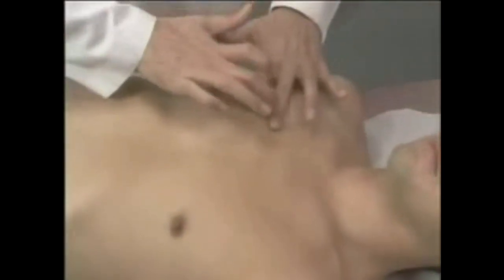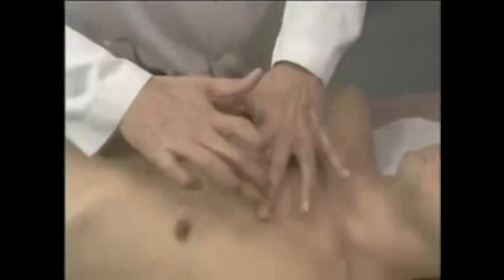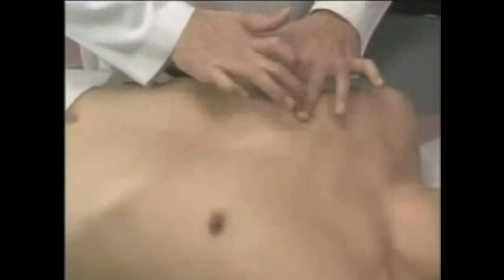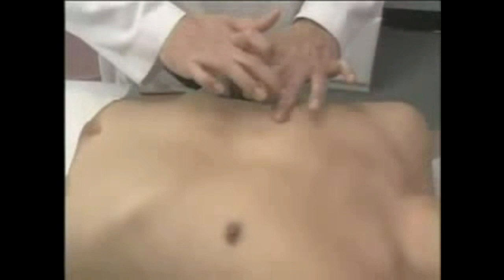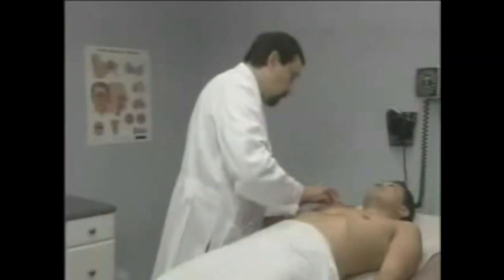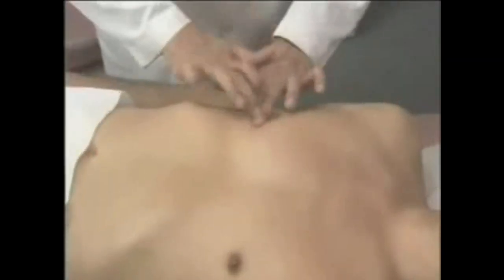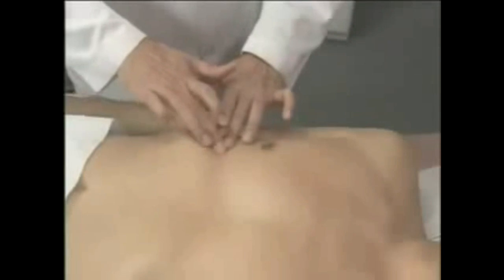Again, compare both sides. Identify your percussion notes and their locations. You should hear resonance over the anterior lung fields. If you want to check the level of the right diaphragm anteriorly, percuss from resonant lung downward to liver dullness.